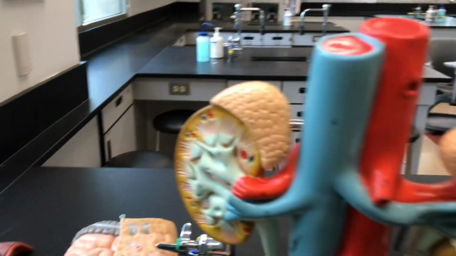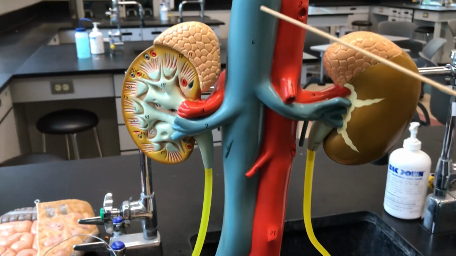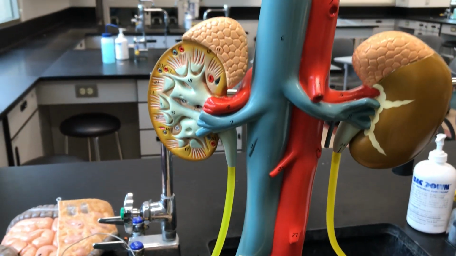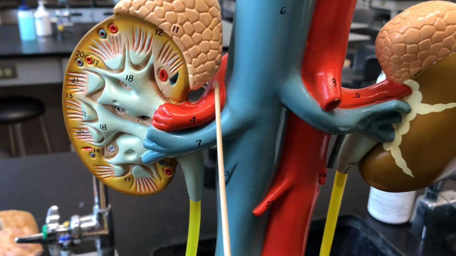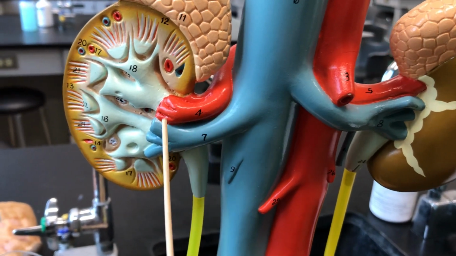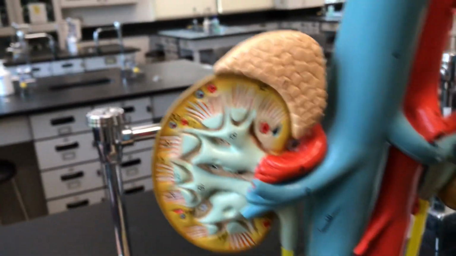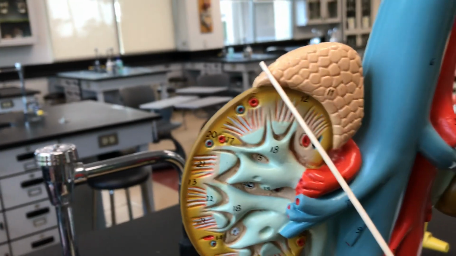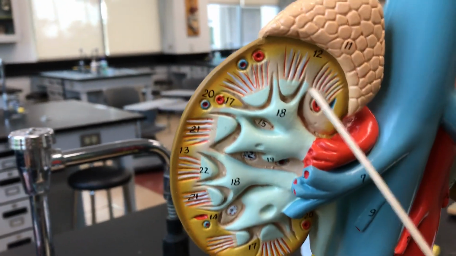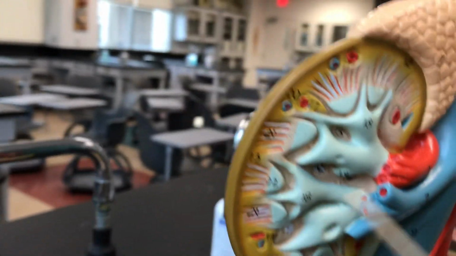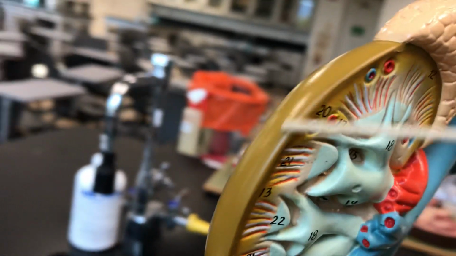Okay, now in this model over here, we can see some additional structures. So we can see inferior vena cava, abdominal aorta, renal artery, red structure, renal vein, the blue structure. Also, if you look at the kidney, we will see the adrenal gland sitting on the top of each kidney. The kidney itself has the fibrous capsule.